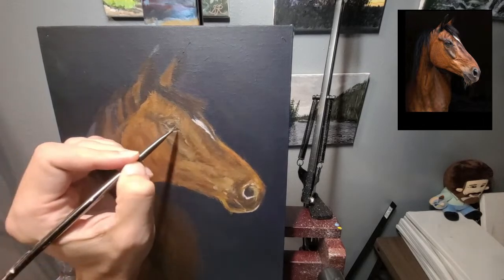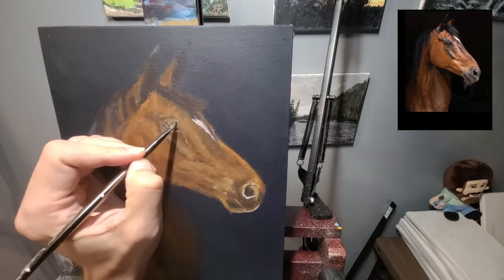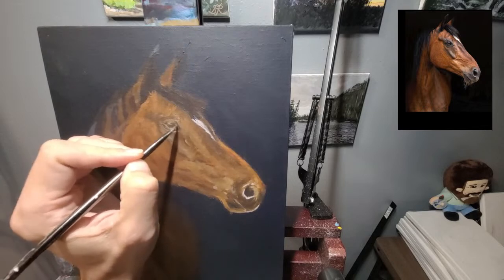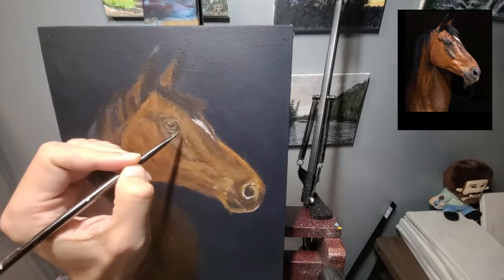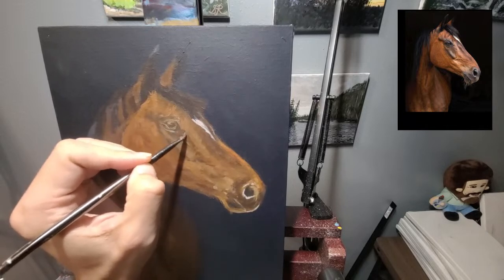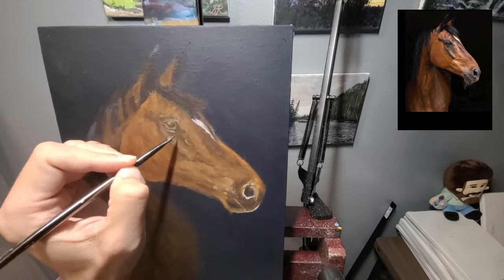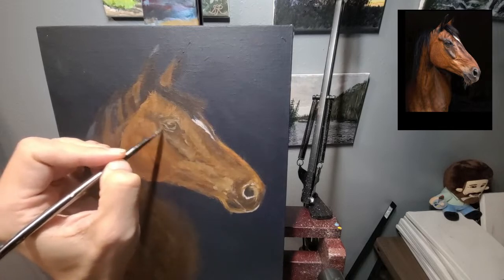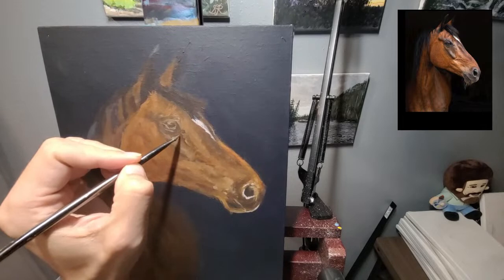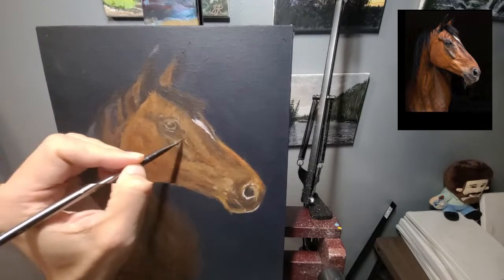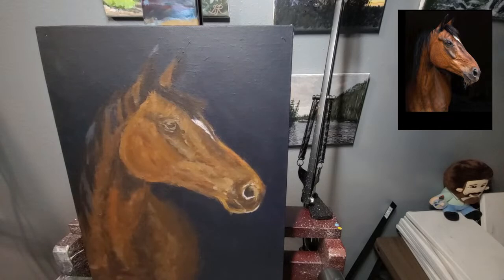So let's look at, this is right in the corner of the eye. There's quite a bit of shadow. And if we can get this right, it will really cause, it's almost like Michelangelo carving a statue.